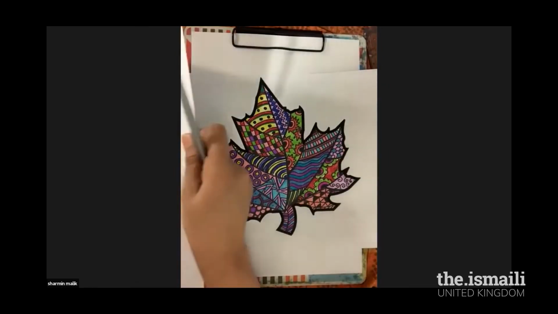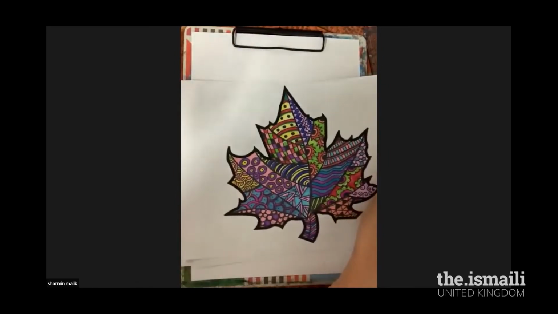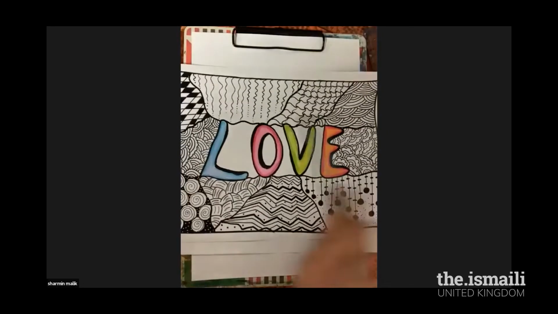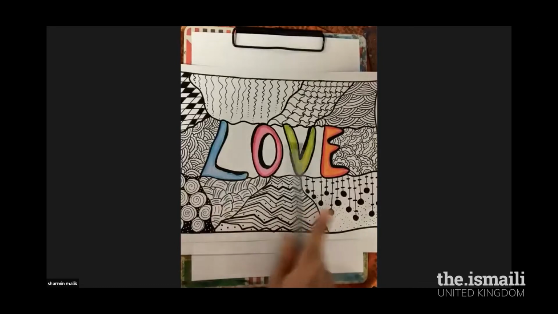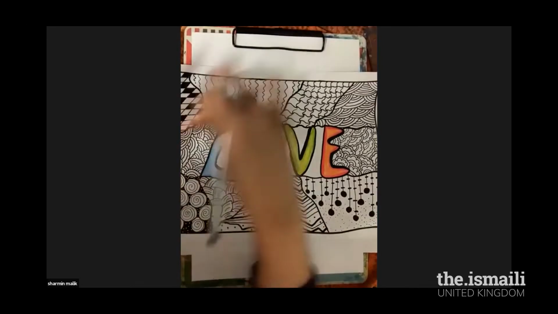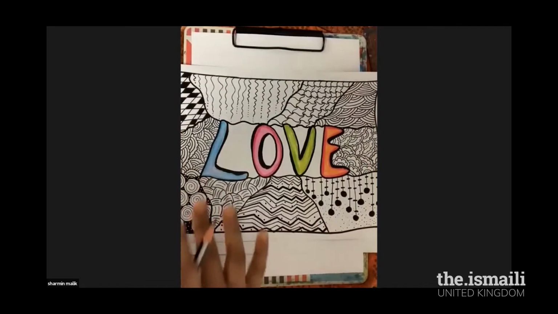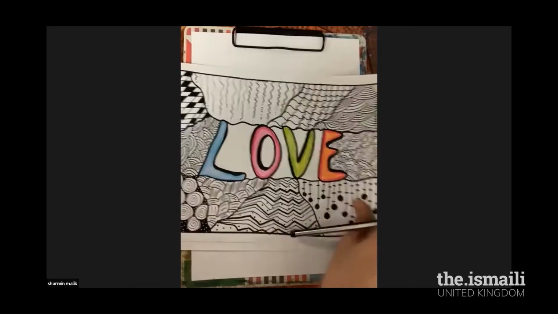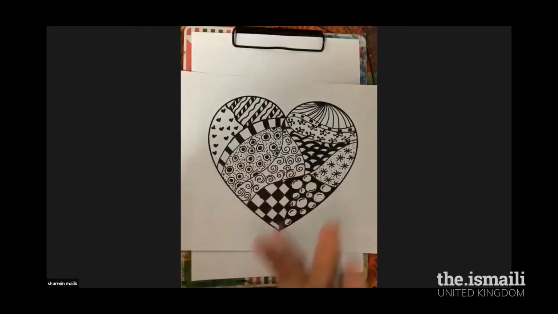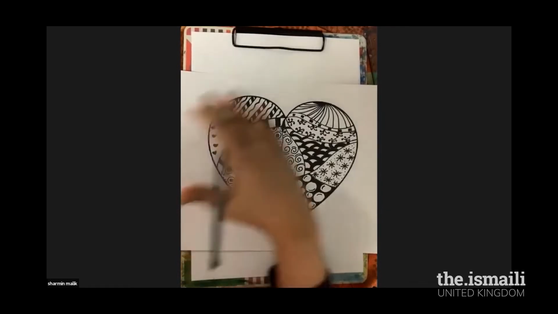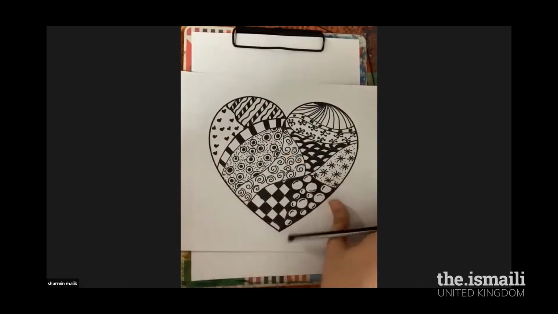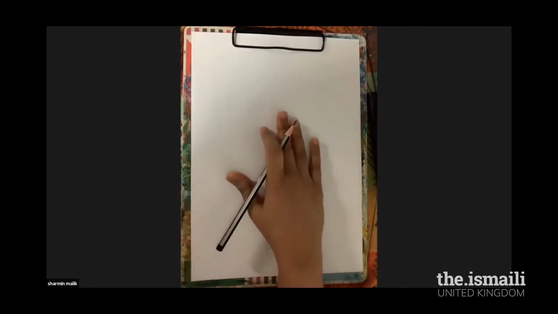And if you think that is too difficult for you, trust me, you can do it in any shape. If you want to write something like love or peace in the middle and divide the page into different sections, you can do that. If you want, you can draw a simple design, a simple heart, or anything very simple, and then divide it into sections and do it. So if you want to follow what I'm doing, then let's get started.